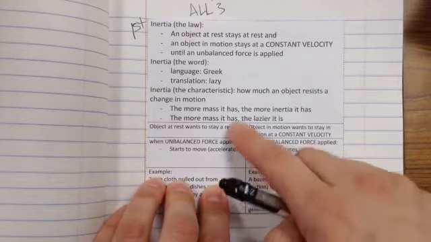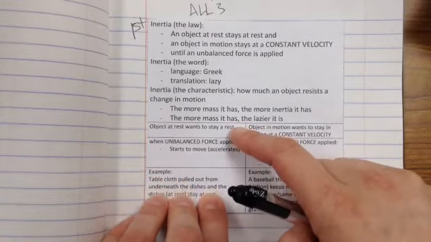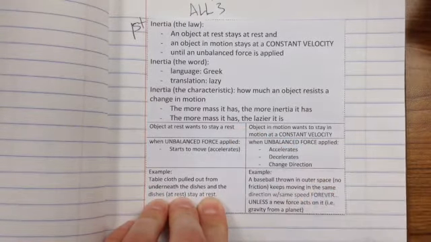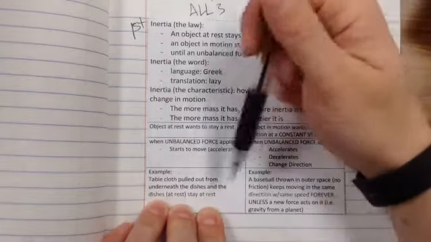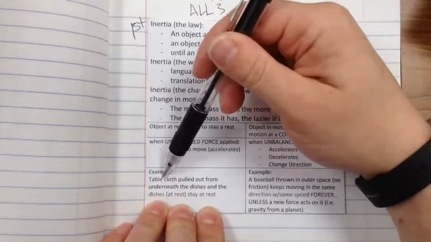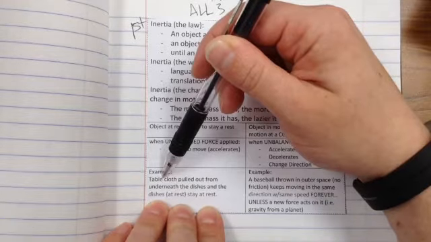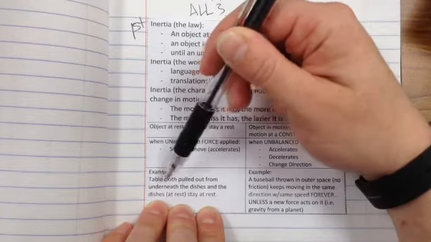An example of an object at rest that wants to stay at rest is when you pull the tablecloth out from underneath the dishes and the dishes stay on the table. Okay? Classic sort of like a magic trick. The key to making that work is that your tablecloth needs to have very, very little friction. So like a silk tablecloth. The bottoms of the plates need to have very little friction as well, so they need to be very smooth at the bottom.